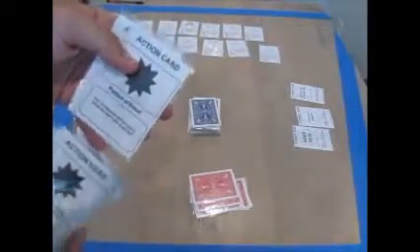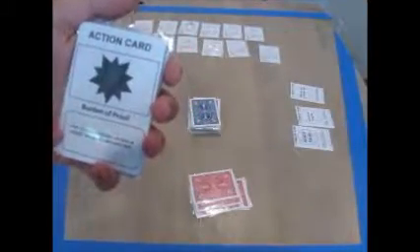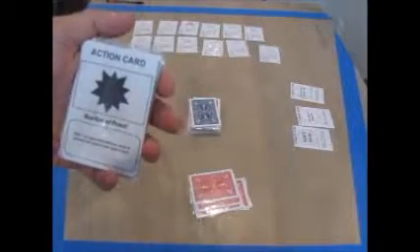Burden of proof, this is actually one of the more powerful cards in the game. This allows you to look at one of your opponent's hidden attributes that they're going after.